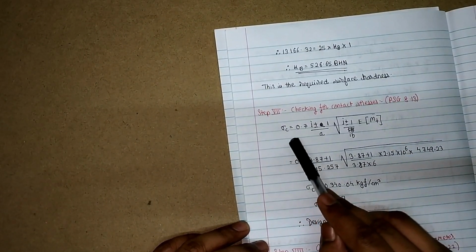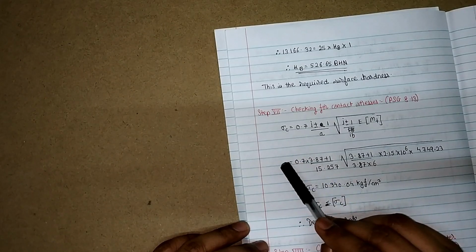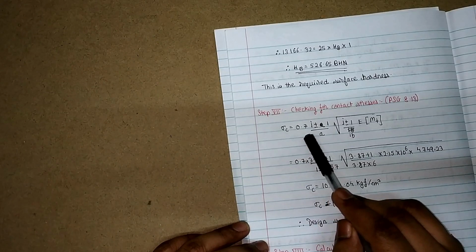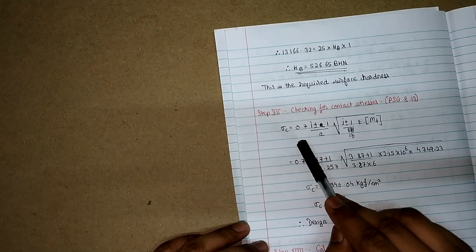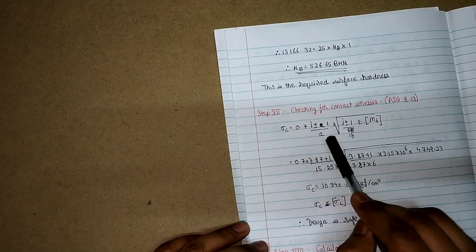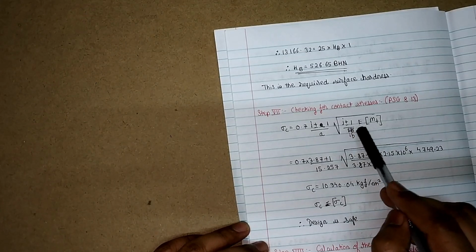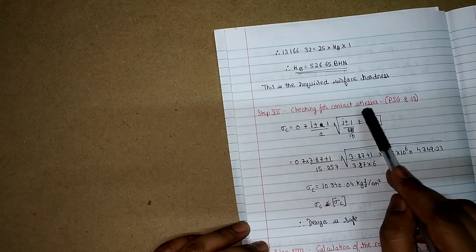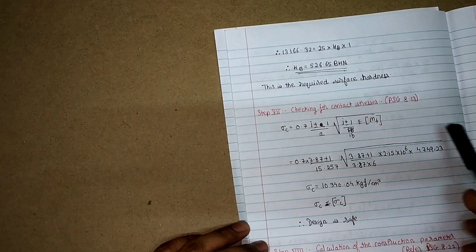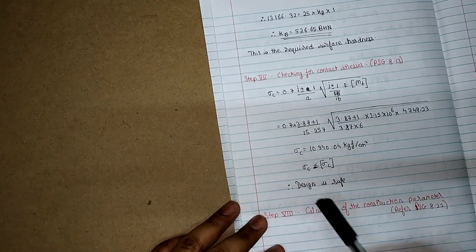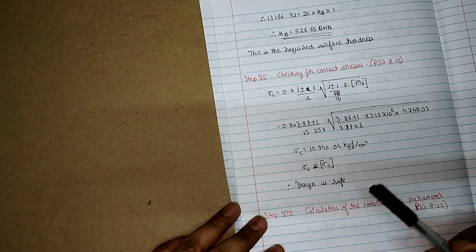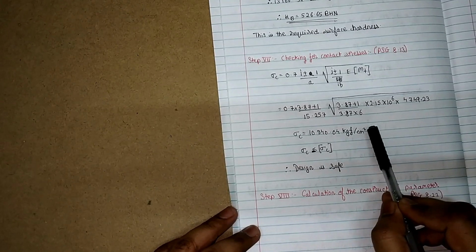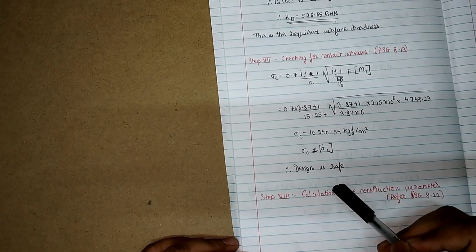The formula for the actual contact stress, sigma c, is 0.7 into i plus or minus 1 upon a under root of i plus or minus 1 upon i into b into E upon Mt. Putting all the required values, you get the value of sigma c, which comes out to be 10340.04 kgf per centimeter square. As the actual contact stress is less than the design contact stress, our design is safe.